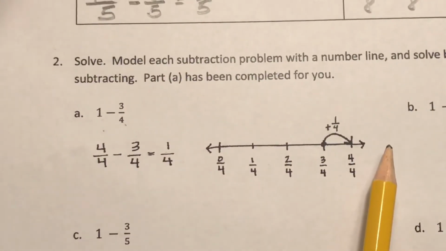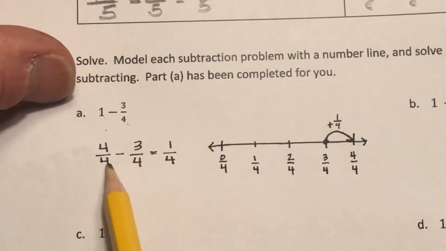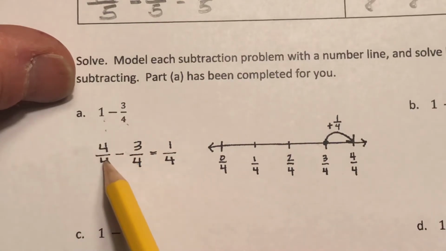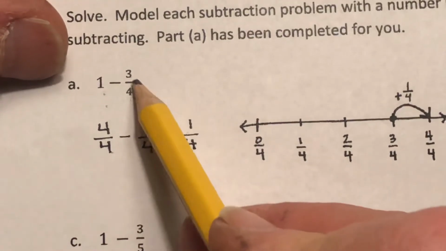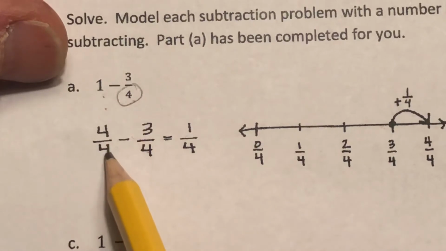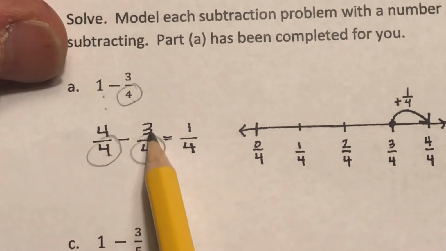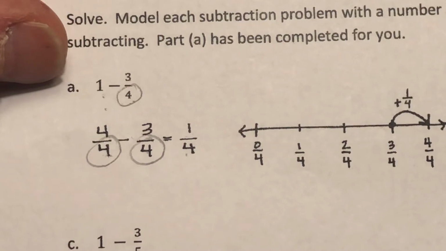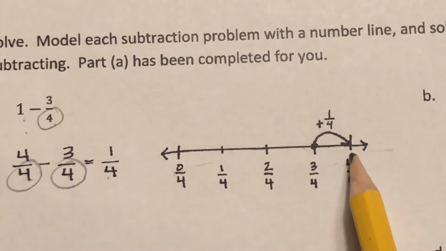What they did here, and this is what we're going to do, is notice that I can subtract as long as I have the same units. So they turned this 1 into 4/4. And why 4/4? Because 3/4 has fourths as its unit. So I should make this one 4/4, so the fourths is the same unit. If I have the same units, I can just subtract the numerators and get my answer. Just like that, okay? Then over here, they showed a number line, right?